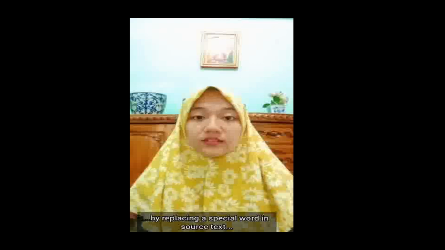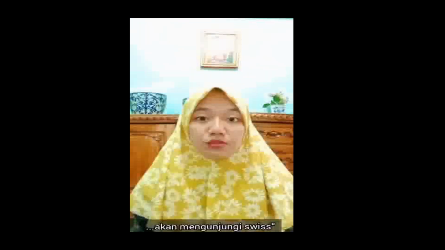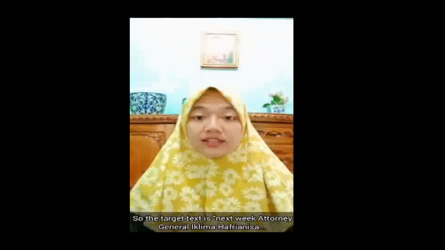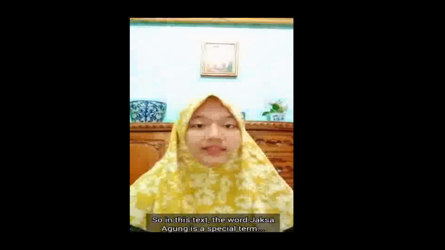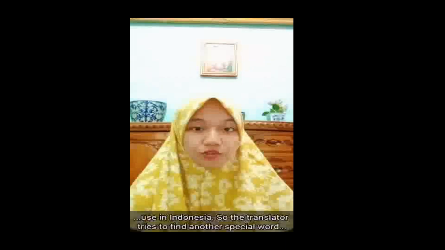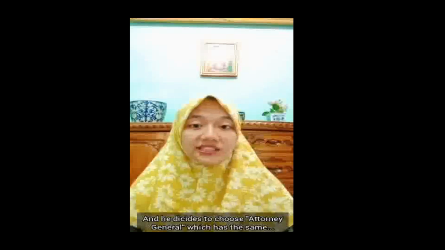I'm Iklima Hafrianisa as the second speaker. So the next is cultural equivalence. Translators use this strategy by replacing a special word in the source text with another special word in the target text. For example, in the source text: minggu depan, Jaksa Agung Iklima Hafrianisa akan mengunjungi Swiss. So the target text is: next week, Attorney General Iklima Hafrianisa will visit Switzerland. In this text, Jaksa Agung is a special term used in Indonesia. So the translator tries to find another special word to replace Jaksa Agung in English, and he decided to choose Attorney General, which has the same meaning as Jaksa Agung.